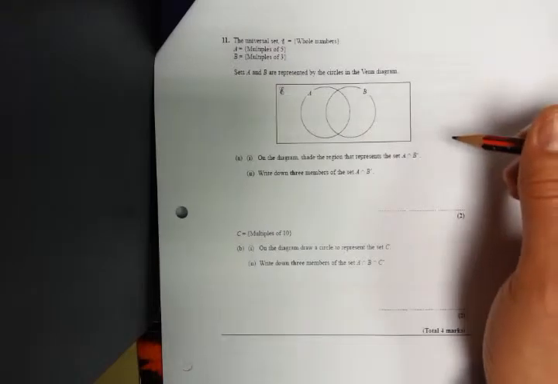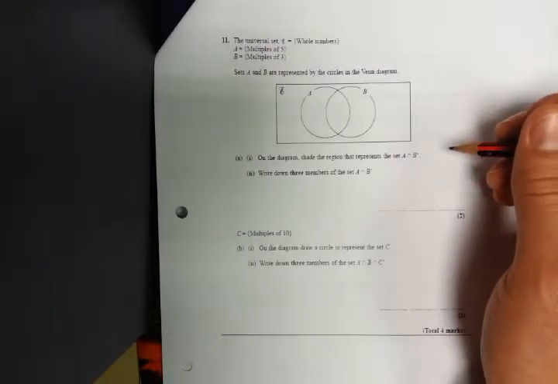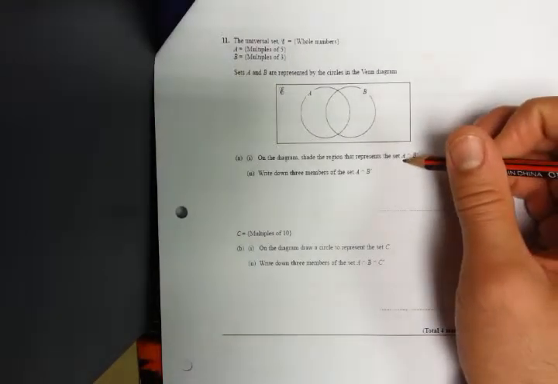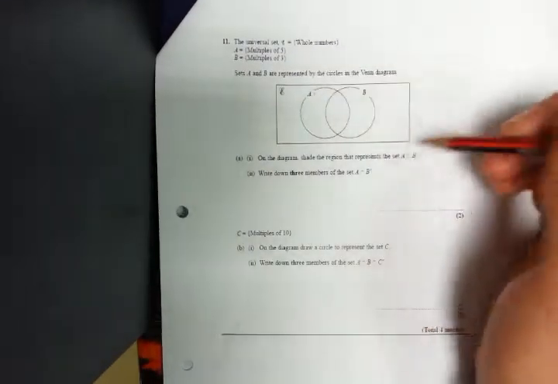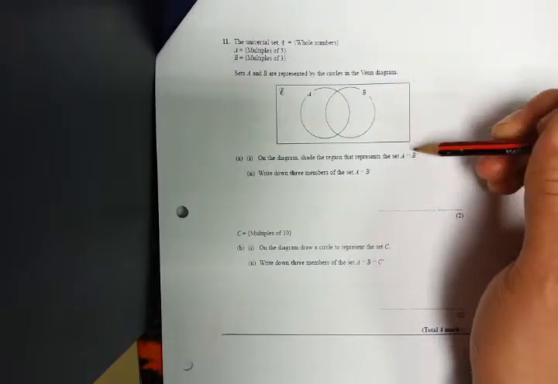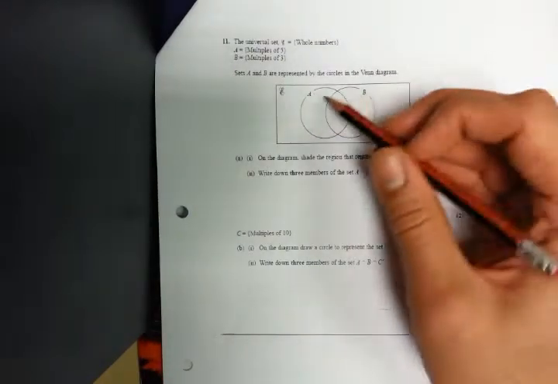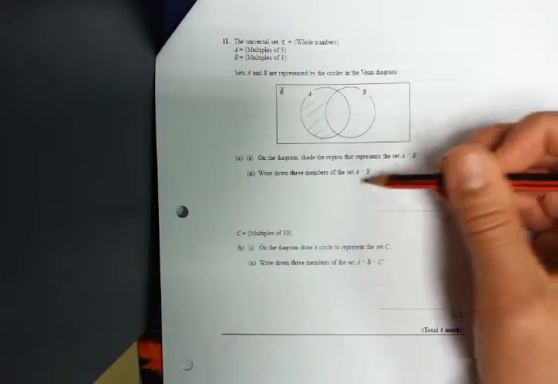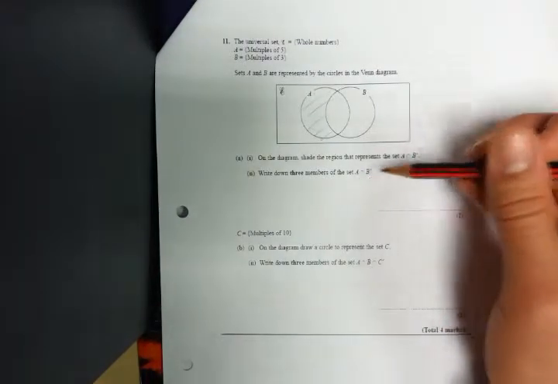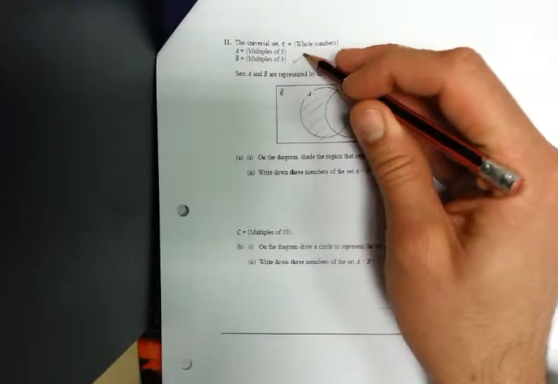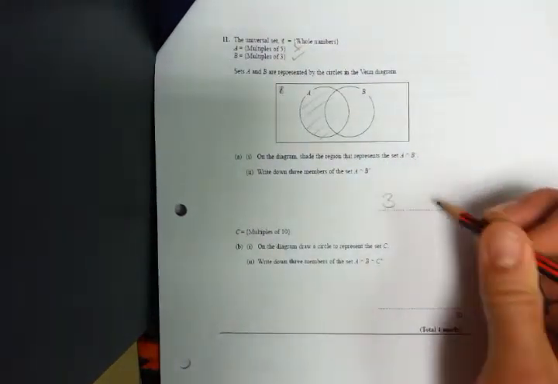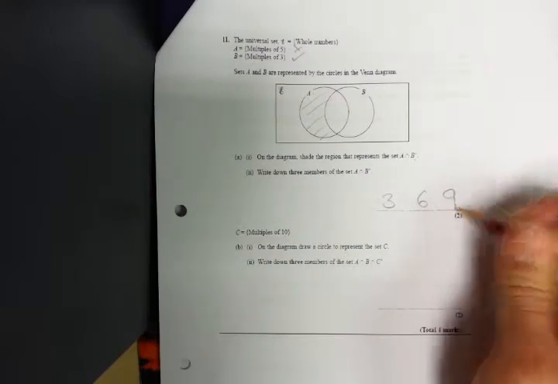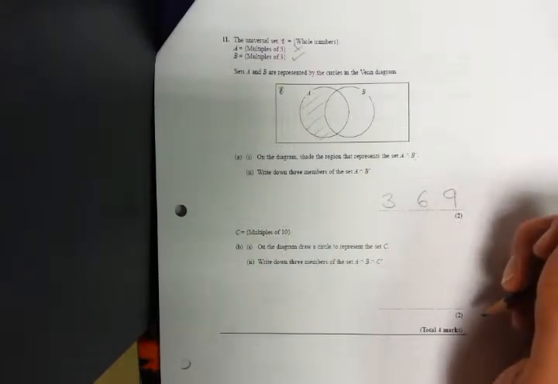Okay, now we've got a universal set which is all whole numbers, and A is multiples of 5 and B is multiples of 3. It says shade the region that says A intersection B complement. So we're looking for something that fits both rules. It must be inside A, but outside the circle of B. So that's this bit here. Members of A intersection B complement are things which are multiples of 3, but are not multiples of 5. So that would cover things like 3, 6, and 9, but obviously not 15.